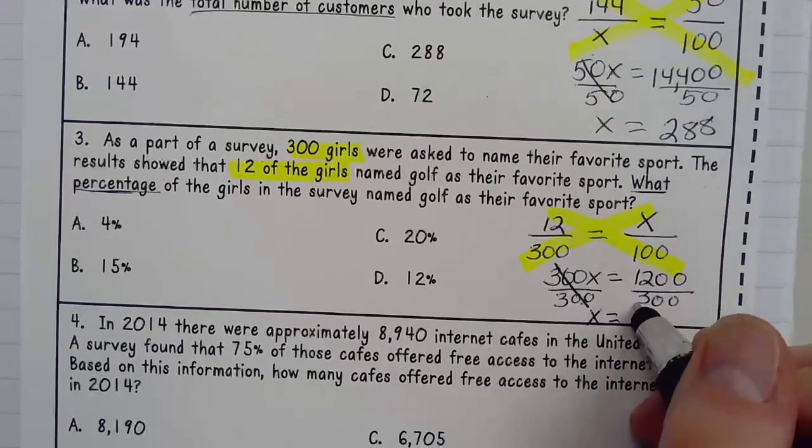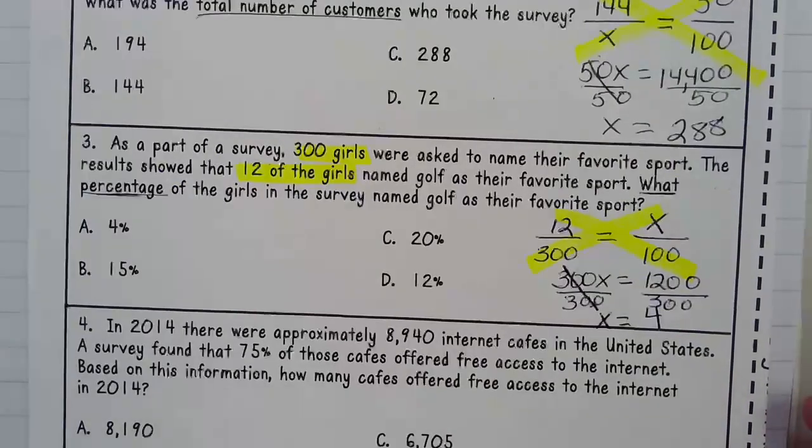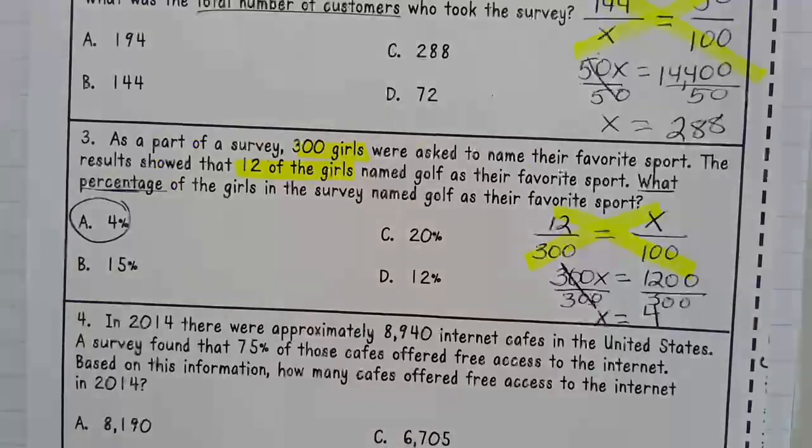I hear a lot of people saying 4. So, what percent of the girls? 4%. Question. Raise your hand for bonus points if you can tell me without doing anything on the calculator.